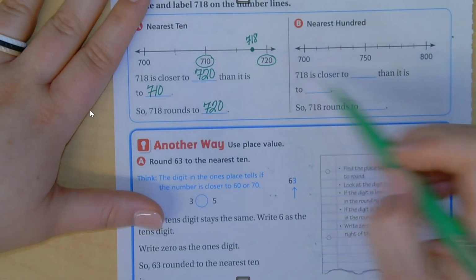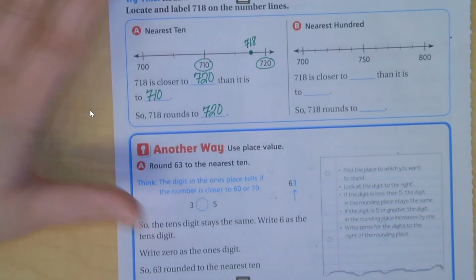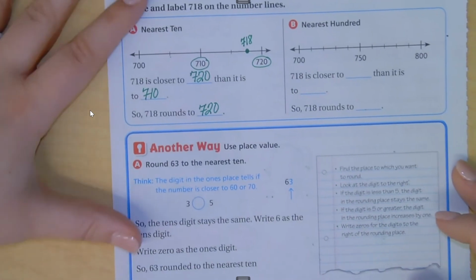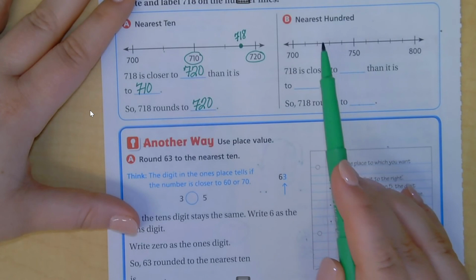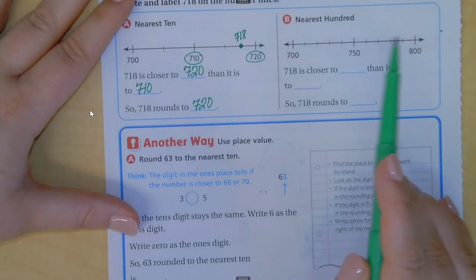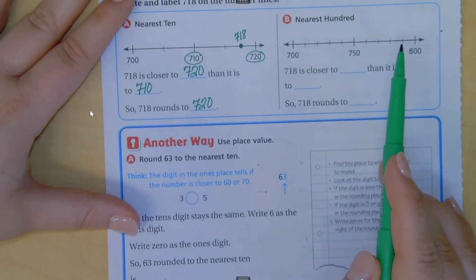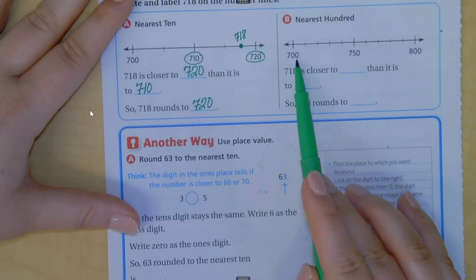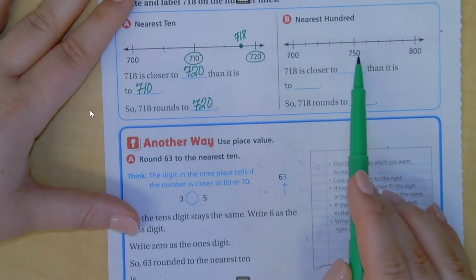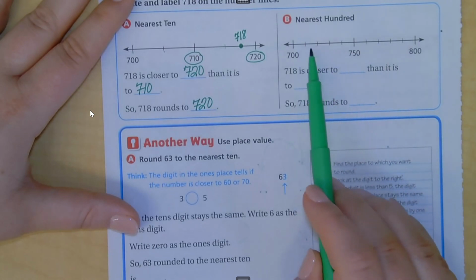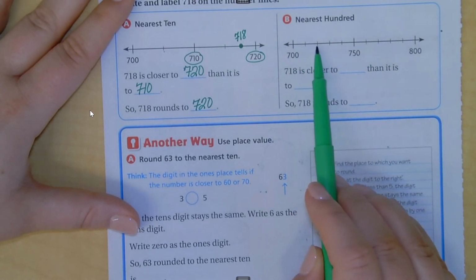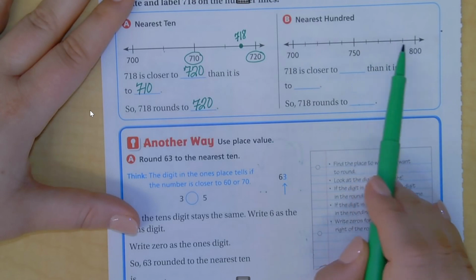But wait, this number line is a little bit different than our other hundreds number line that we did. Our other hundreds number line would have said 700, 800, 900, 1000. This one says 700, 750, and 800. So I want you to think what you think these little dash marks represent in between.